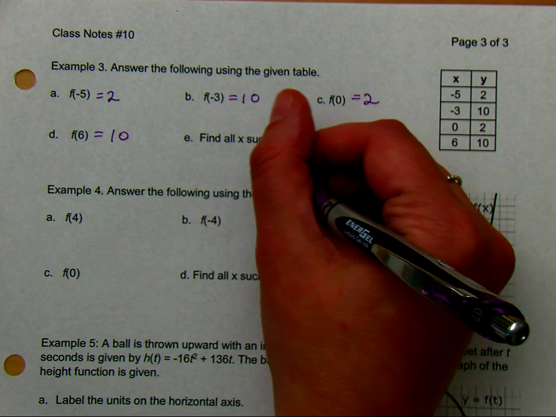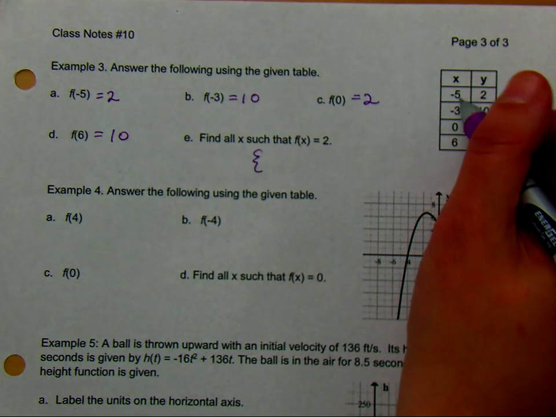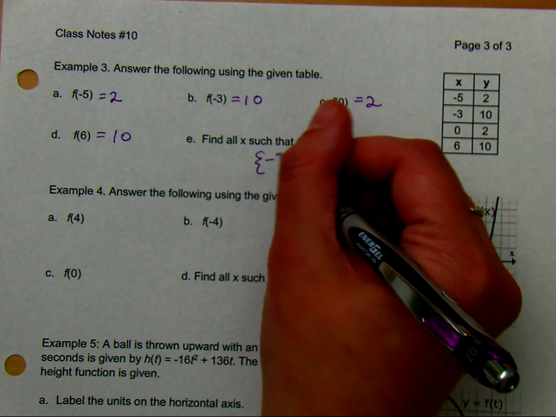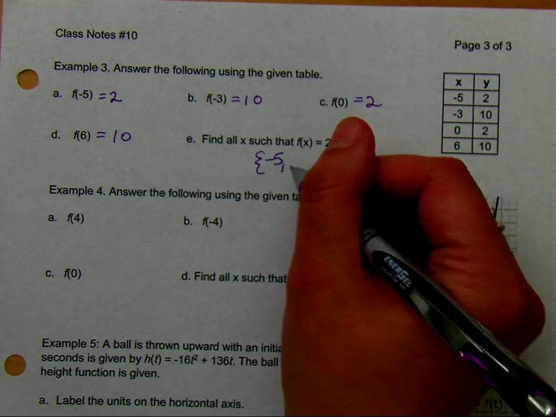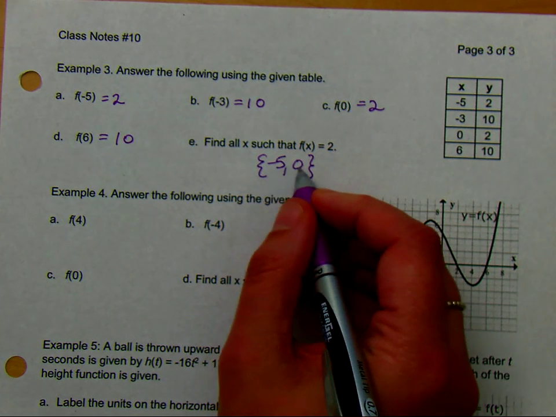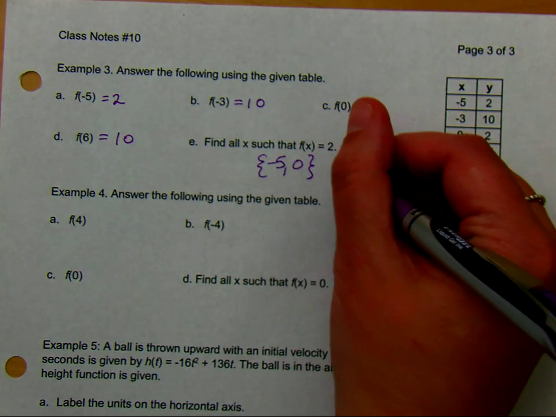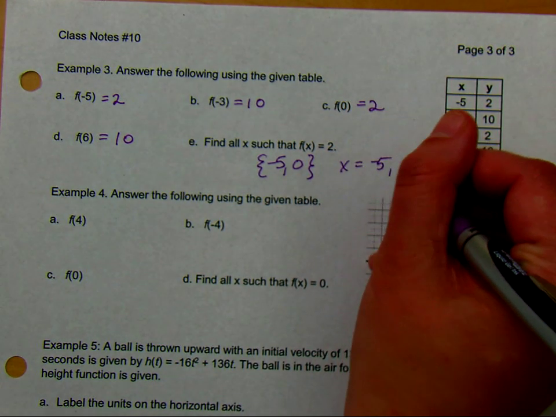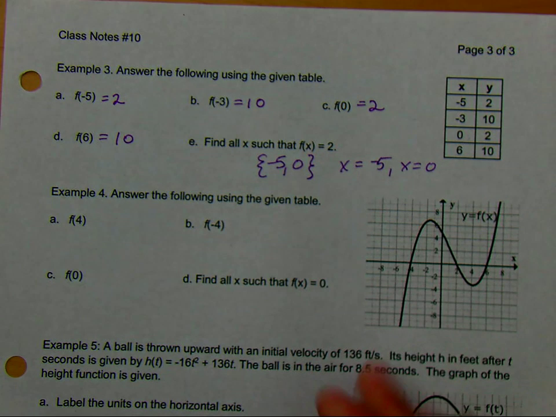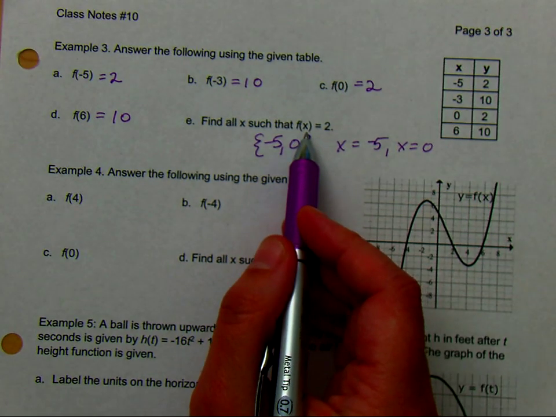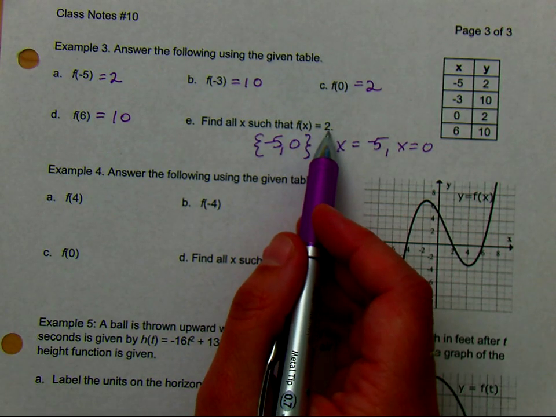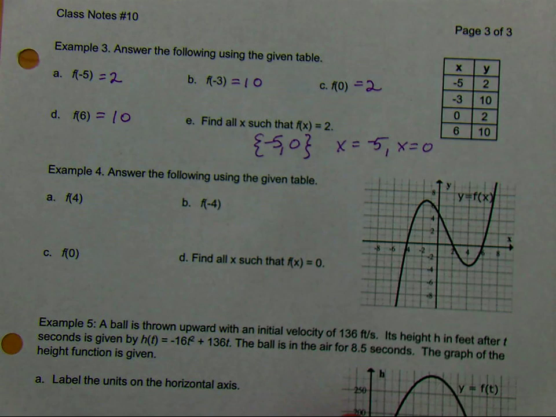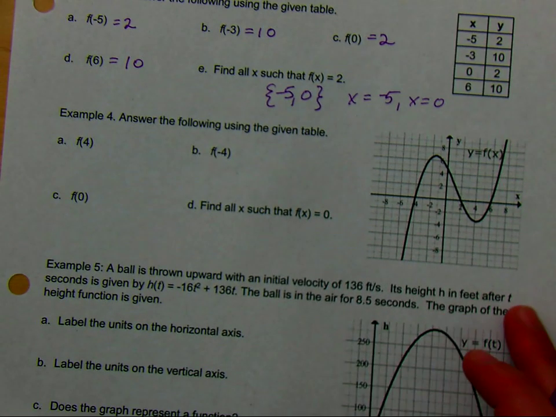So since we solved, we can use set notation to list those two numbers. -5 and 0 are the x values, or you could say x equals -5 and x equals 0. Okay, we wanted to find the x values that give us y is 2. A lot of people get confused about that one, so that's why I wanted to point that out.